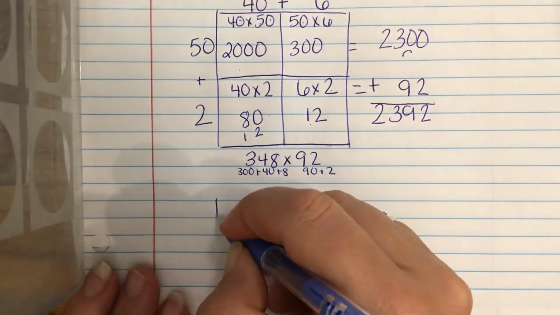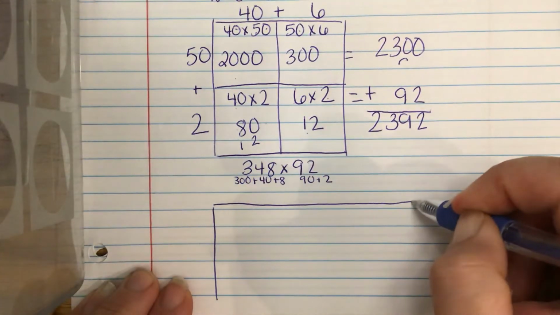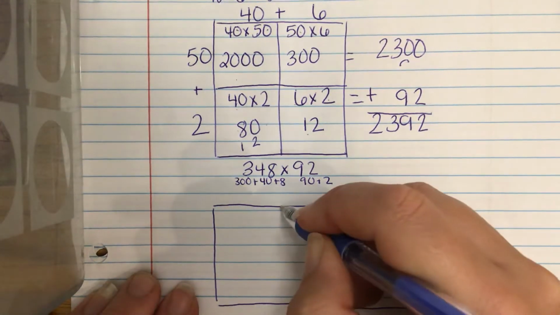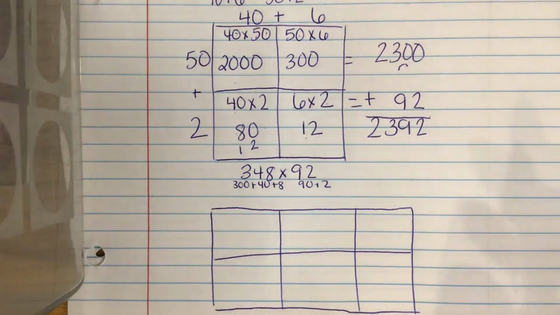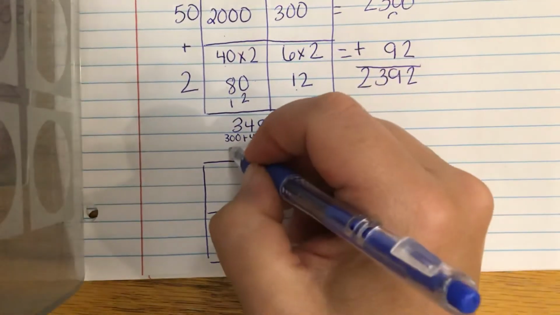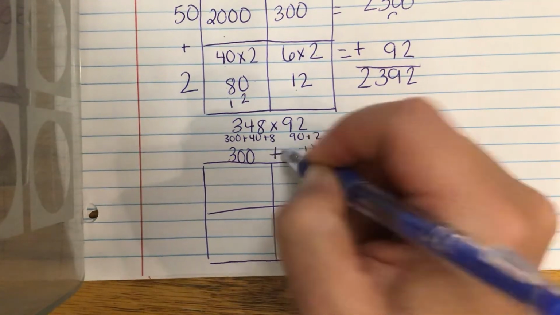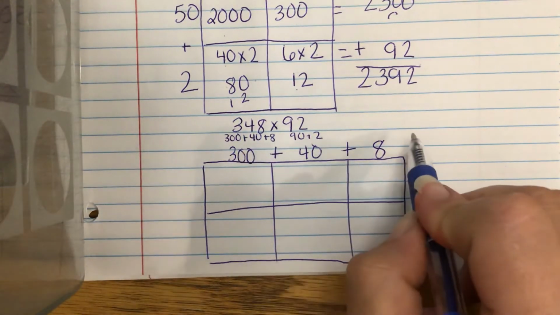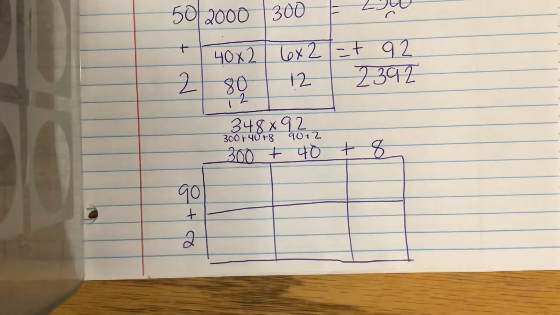So I'm going to make my rectangle be longer on one side. Okay, so I'm going to put 300 in the first spot, 40 in the second, 8 in the last. 348, 90 plus 2.